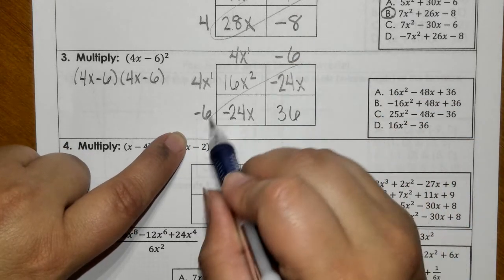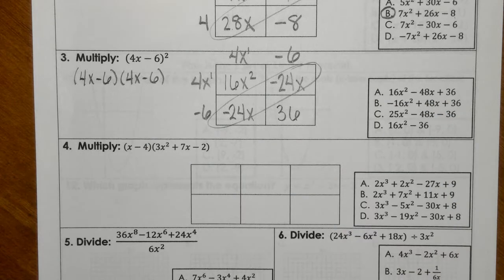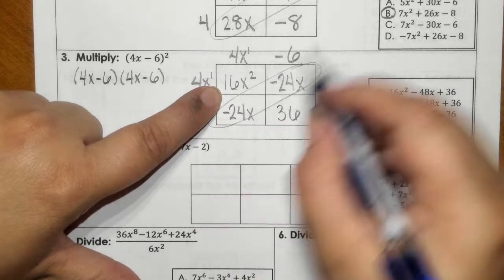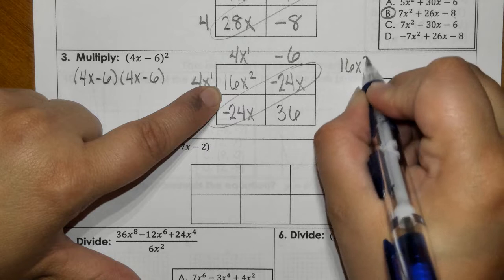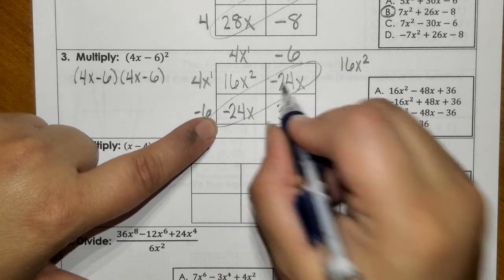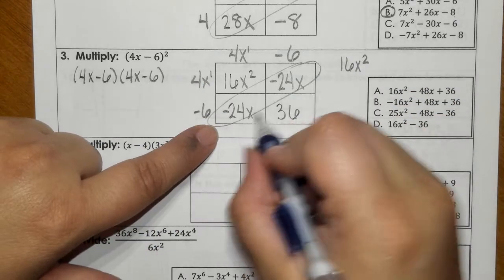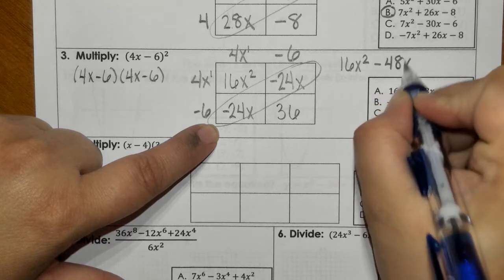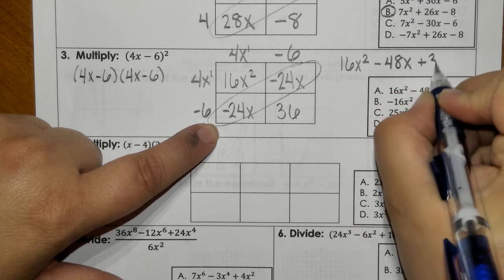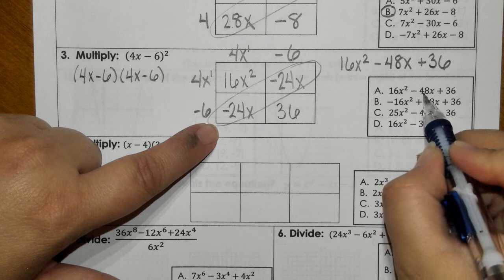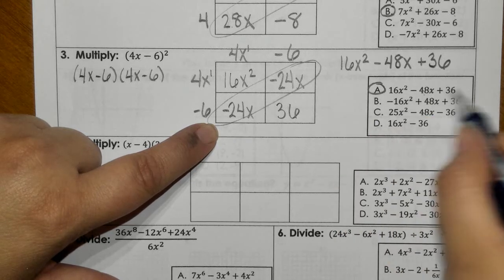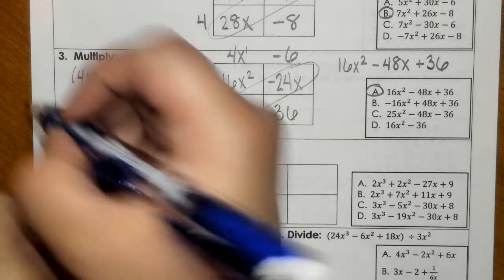So again, can the diagonal combine? Yes. So I would have 16x squared. A negative plus negative keeps the negative. So this would be a negative 48x and then plus 36. So it looks like we've got A for our solution there.